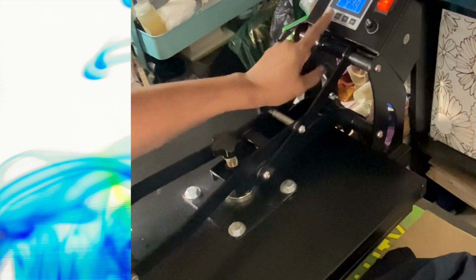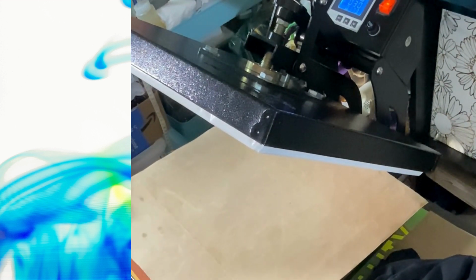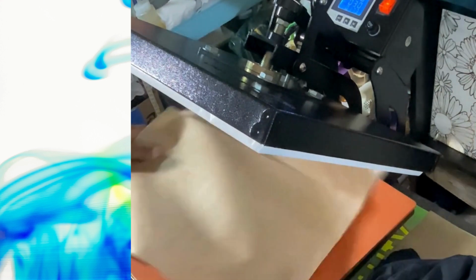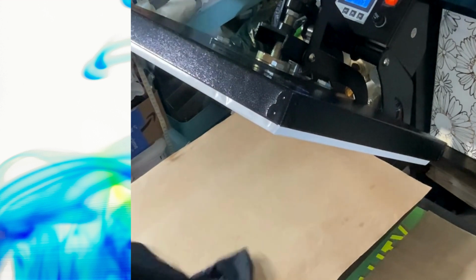Okay, now that we have that set, we're going to go ahead and open this up. Always go in here and make sure I have all of my padding to my heat press lined up and together. I have my main Teflon sheet that I keep down, and all I do is just switch it back and forth, switch it over, however. Now, we're going to go in here with our shirt. And while that is heating up, I'm going to make sure that's pulled back.